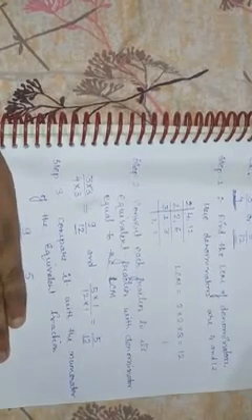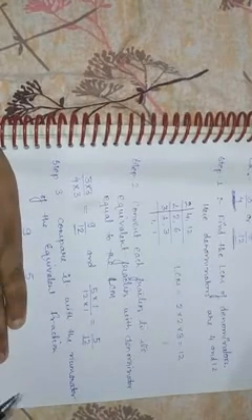Here the denominators are equal, so just see the numerator, just hide the denominator. Now in 9 and 5, which one is greater? 9. So the fraction 9 upon 12 is greater.